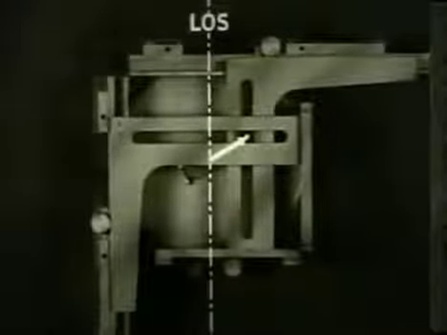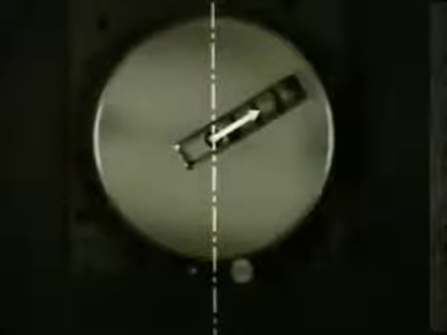Direction is measured relative to this center line, which represents the line of sight. The speed vector lies along the slot in the vector gear. An input gear turns the vector gear. Direction of the slot relative to the center line reproduces the direction of ship's motion relative to the line of sight.